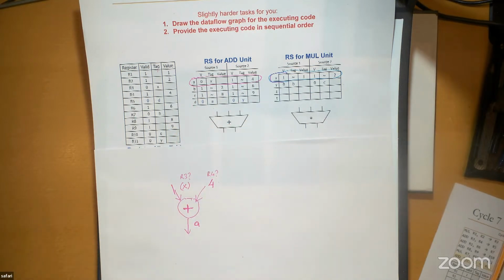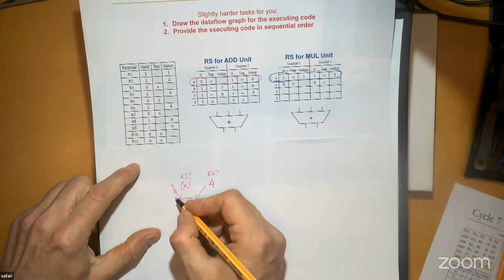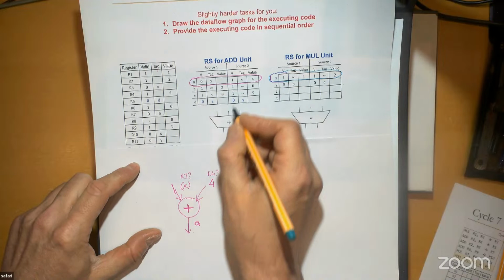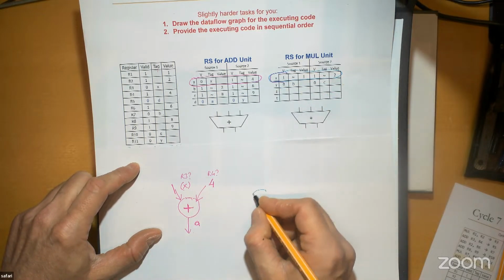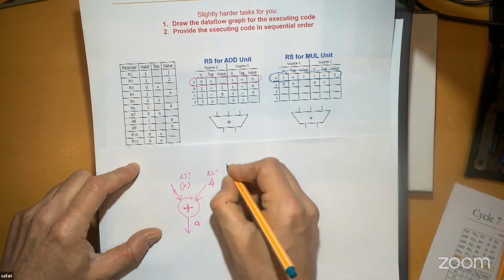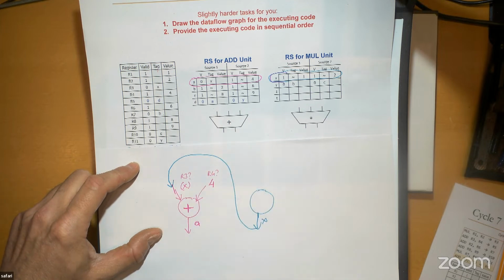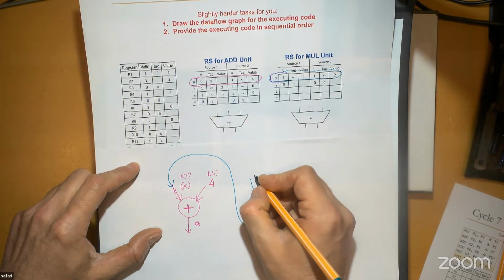And now that tells me also to look at this reservation station entry, because the input of this instruction that's in this reservation station is going to be produced by this reservation station. And let's take a look at that. It's going to produce X. And I know that this X is going to get connected over here. That's good. And one of the inputs is 1.